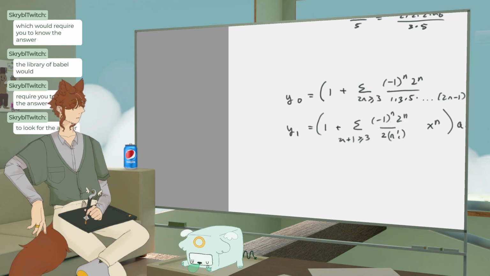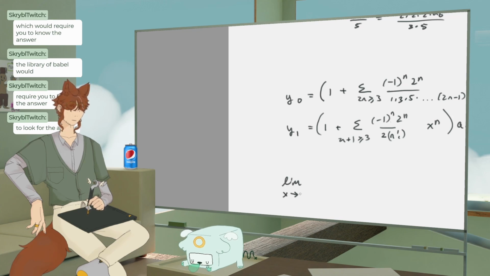Oh wait, no, it has to be less than or equal to 1. That's what it is. It's like the limit as x approaches infinity, I guess. 2x has to be less than or equal to 1. The absolute value of x has to be less than 1/2.